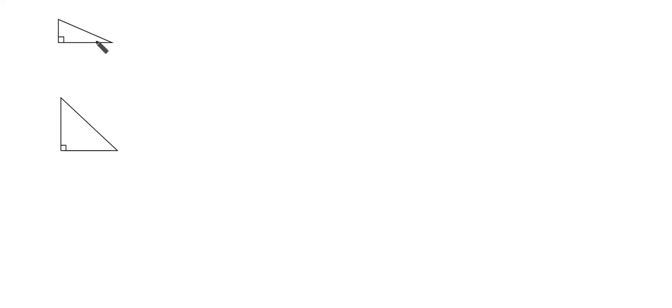Okay, so this first one's a 30-60-90 triangle. Let's assume this angle here is 30, as it is smaller, and this one at the top is 60. Then the side lengths are as follows. Across from the 30, we call this x. Across from the 60, we say x square root of 3. And across from the 90, we say 2x. This is the special case for the 30-60-90 triangle.